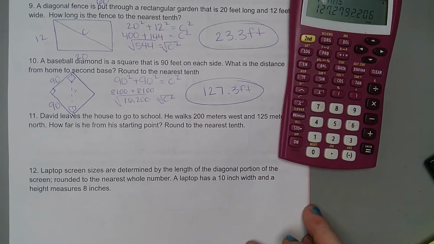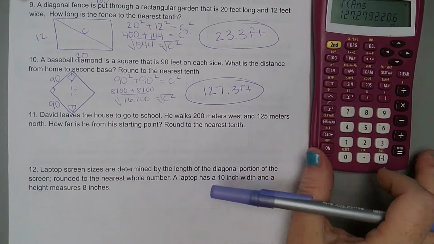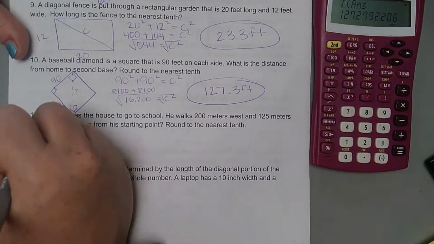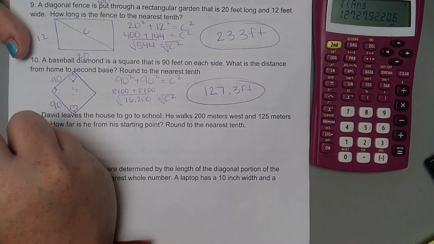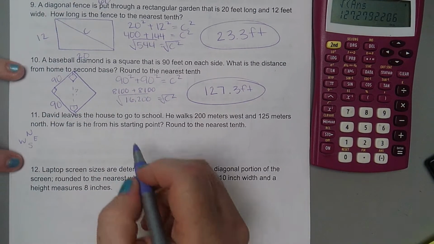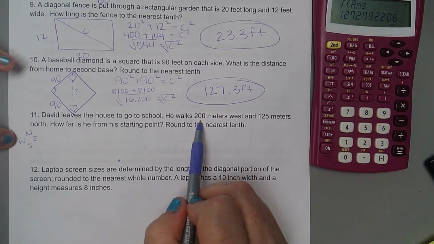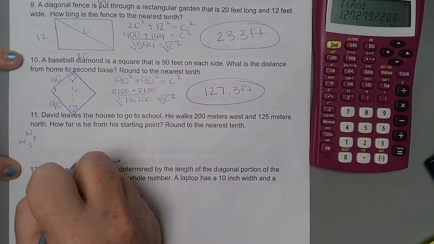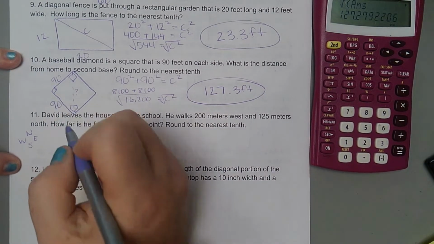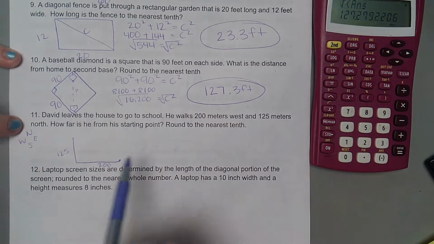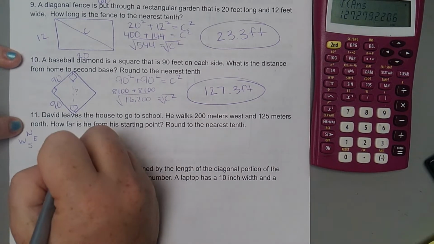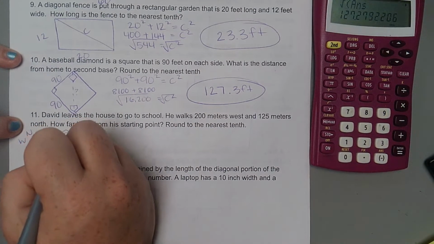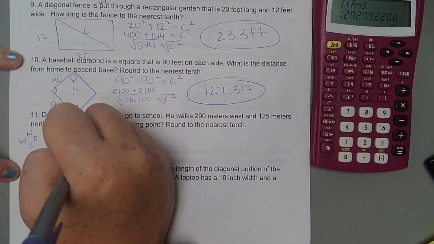David leaves the house to go to school. He walks 200 meters west and 125 meters north. So we have never eat shredded wheat. So if he starts here and he walks 200 meters west and then 125 meters north, how far is he from his starting point? So this is his house. This is the school. How far is he?